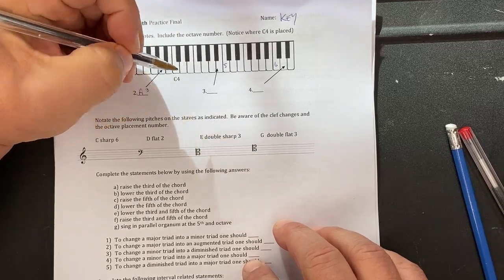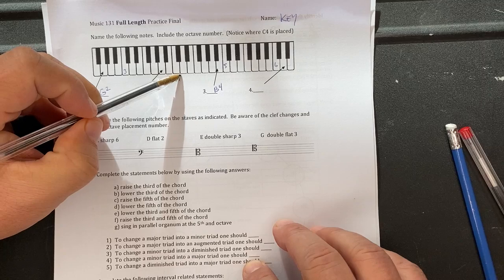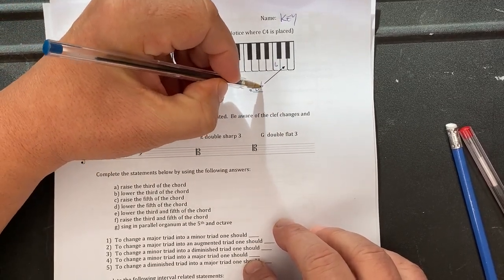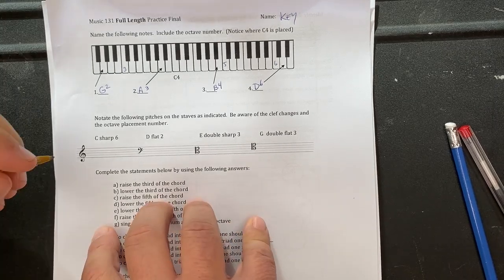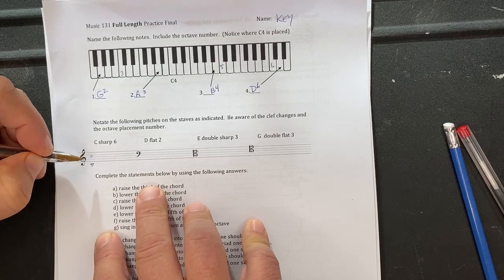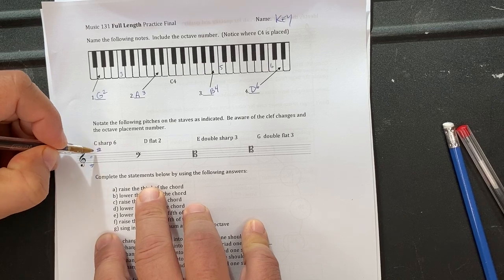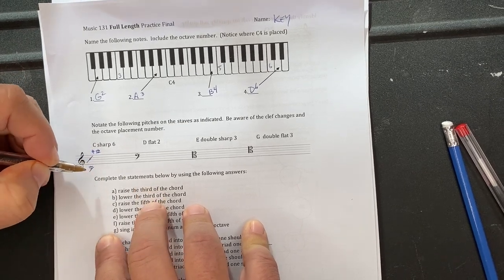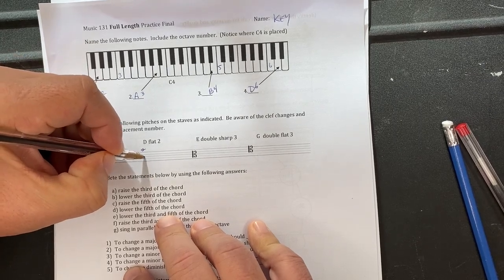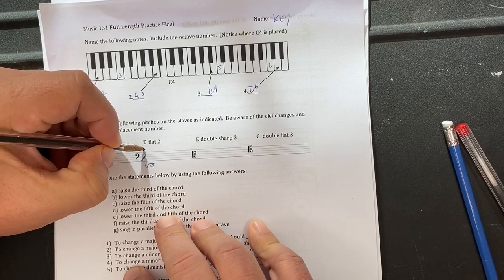This will be B4, because it's the 4 octave. There's nothing in the 5, 6, so this is D6, right there. C sharp 6, remember that this is C4, that's C5, so C6 is right there, and sharp, like that, right there. D flat 2, remember this is C4, this is C3, so D flat 2 will be the one below it, down there. Okay.